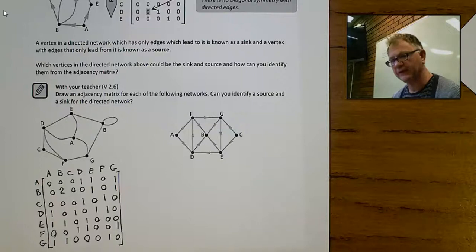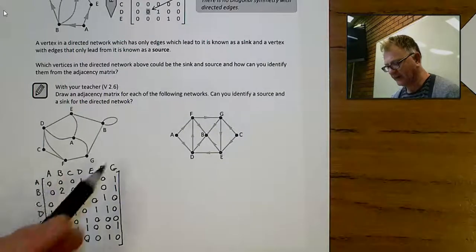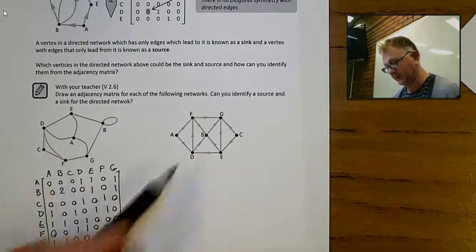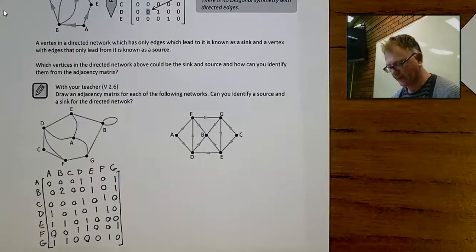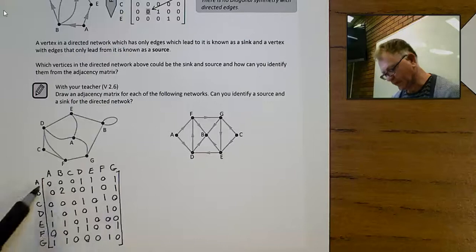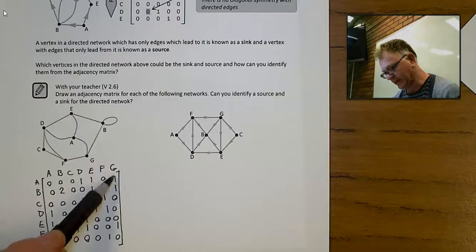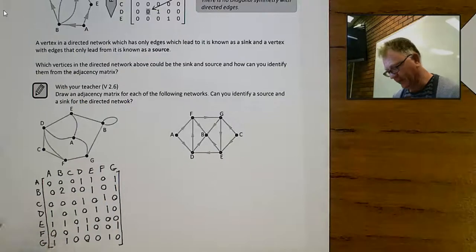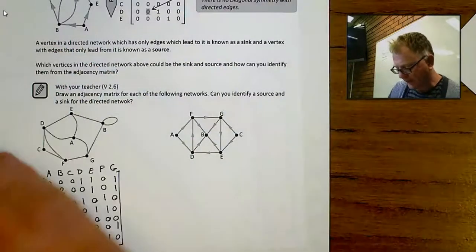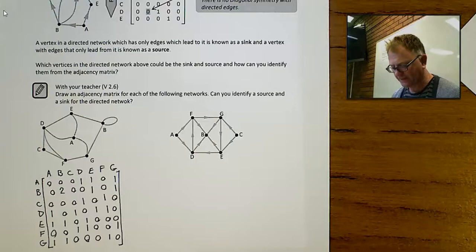Now, a couple of things to notice. A matrix like this, if it's an undirected network, as opposed to the directed one over here, with an undirected one there's a symmetry to it. It's symmetrical around this main diagonal down here. So elements over here, this one and one here, match this one and one here. It's almost as if you could fold it over diagonally, it would match up.